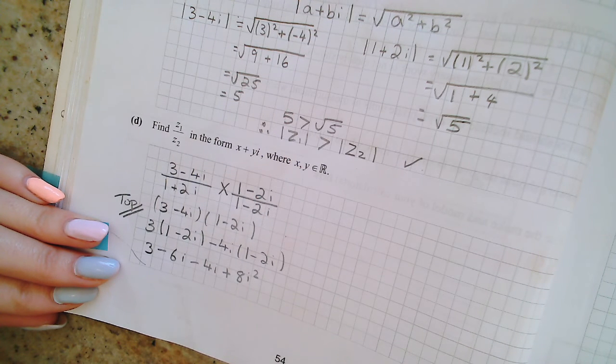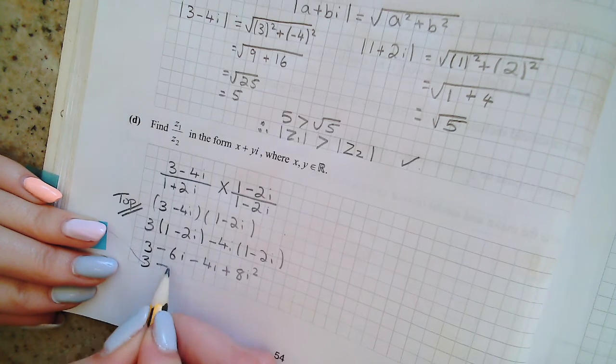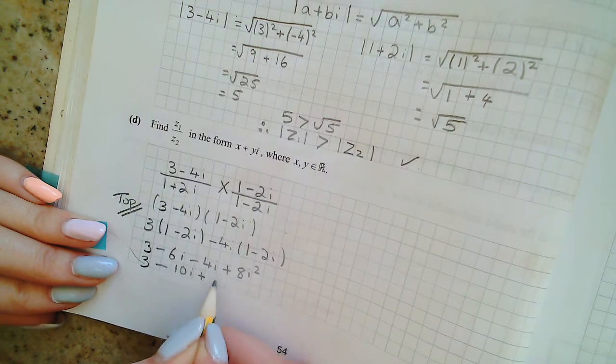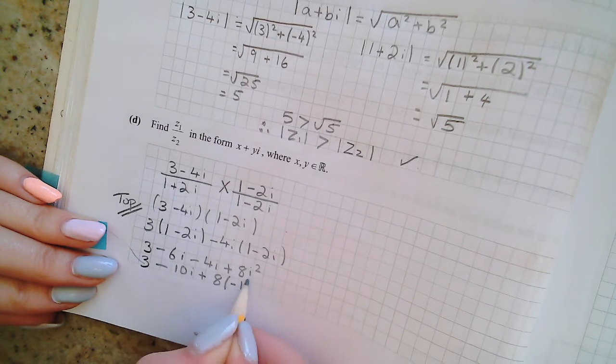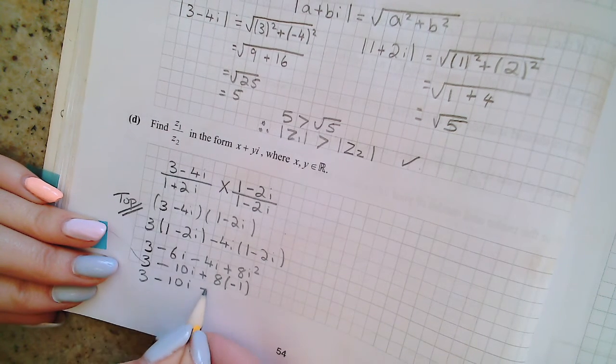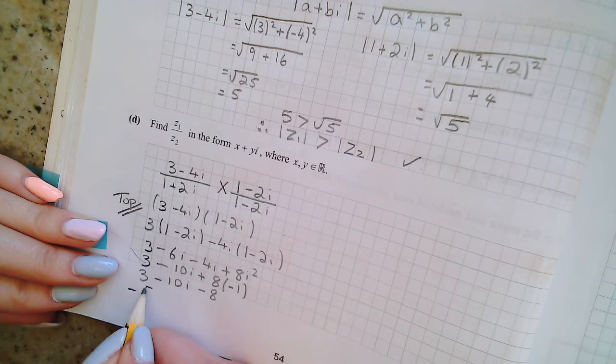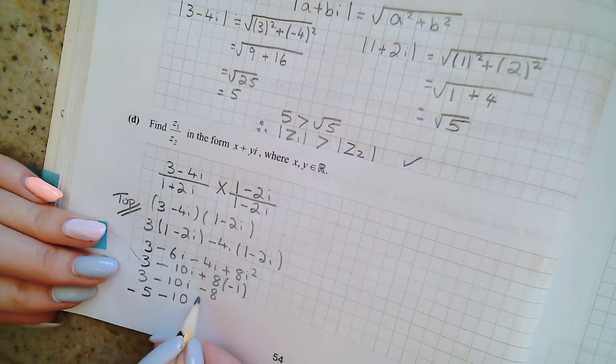Then what we will do is tidy that up. 3 minus 10i plus 8 by minus 1, which would be 3 minus 10i minus 8, and then we do our reals together, and that would be minus 5 minus 10i.